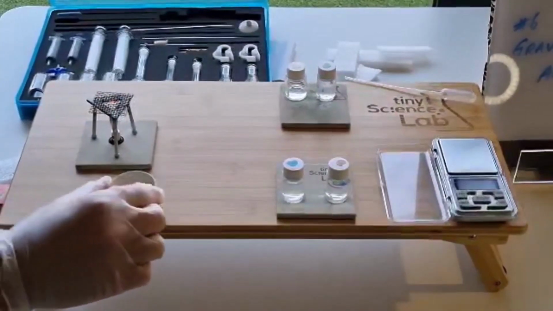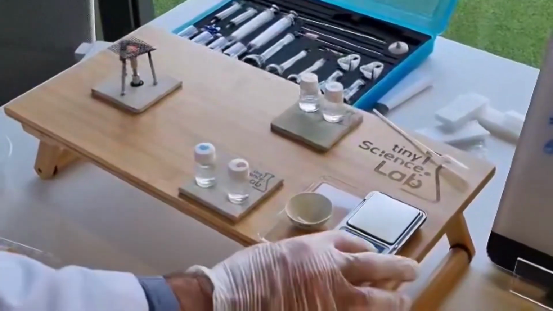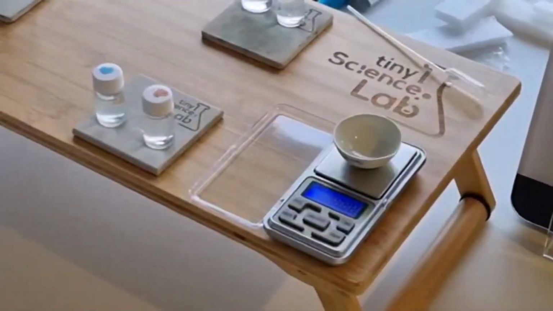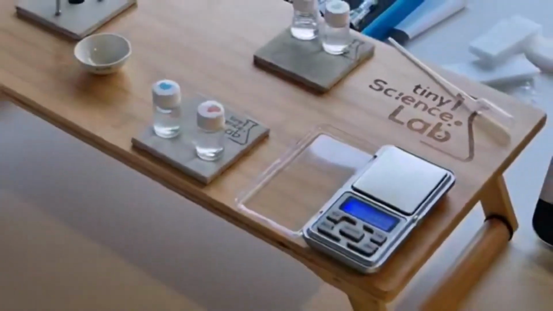So the first thing that I'm going to need to do is weigh my empty evaporating basin. So let's turn this on, let's tare it and make sure it's at 0. And then we'll pop it in. So our reading is 10.85. Let's take our first sample.